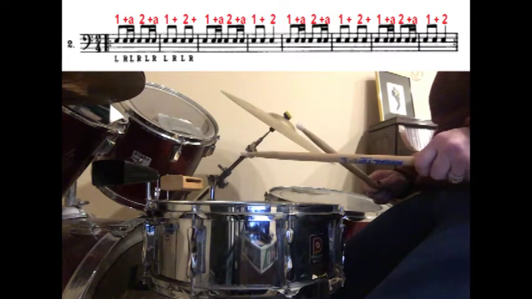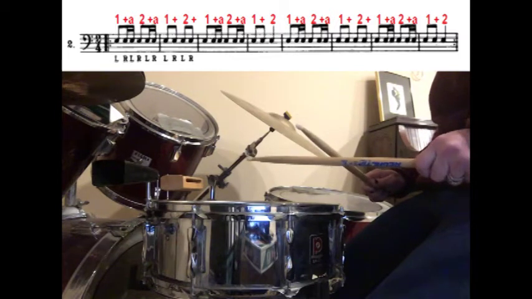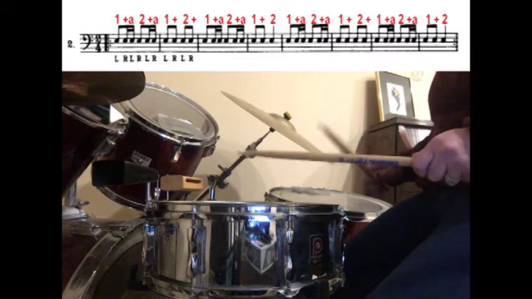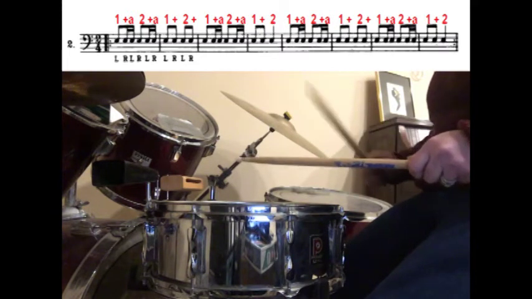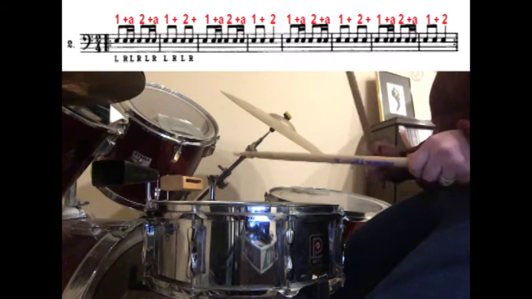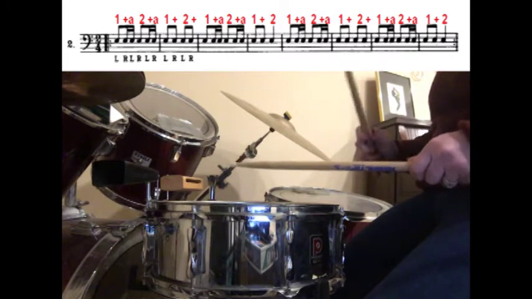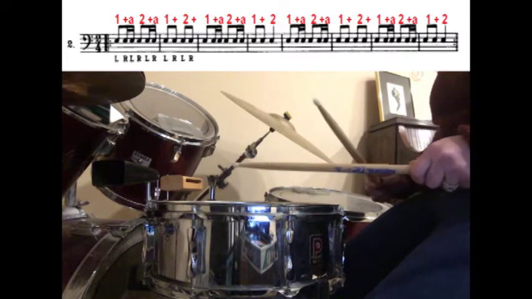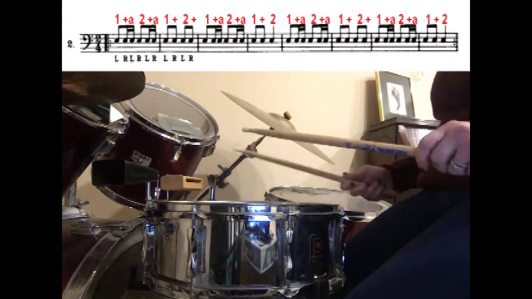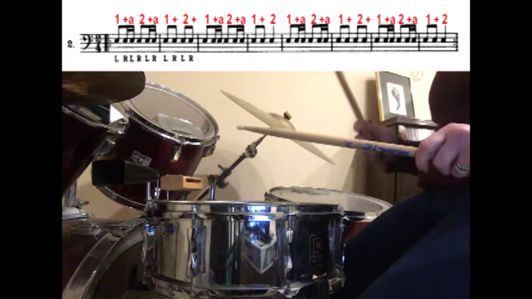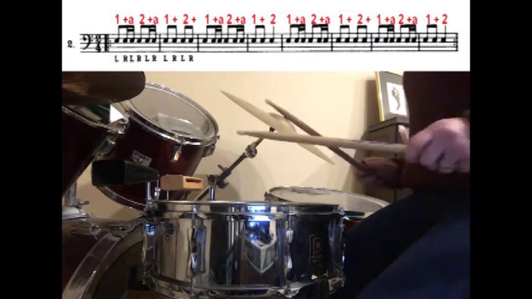The next measure is straight 8th notes: 1 and 2 and. The next measure is the same as the first. We have 1 and a, 2 and a, 1 and 2 and, 1 and a, 2 and a, 1 and 2. Let's go through that song one more time. Right now, remember, we're only working with back ends, so the 16th notes come after the 8th note. So 1 and a. Here we go.